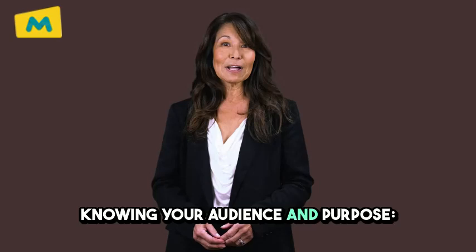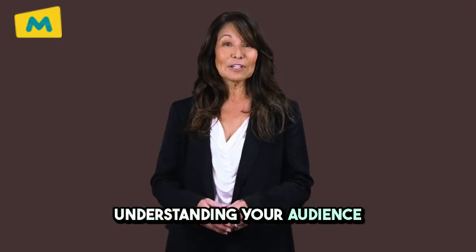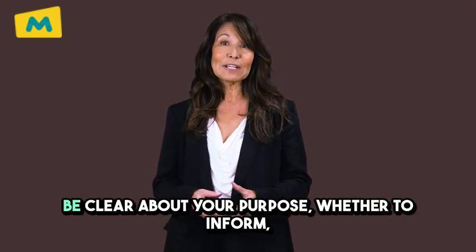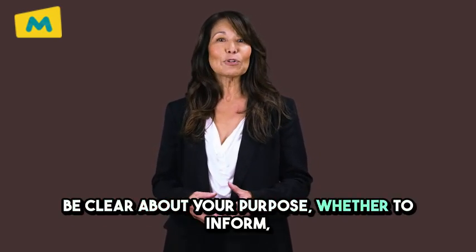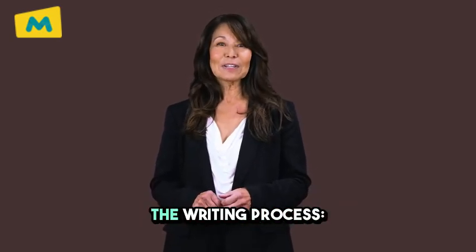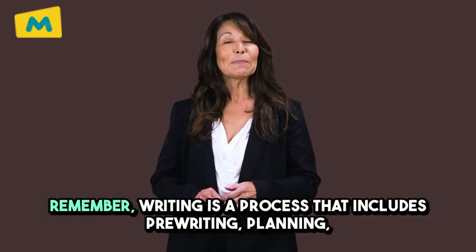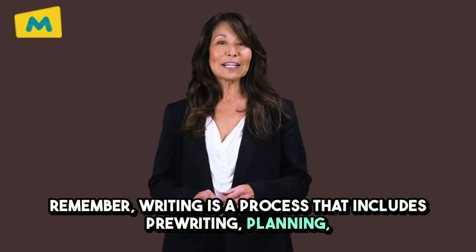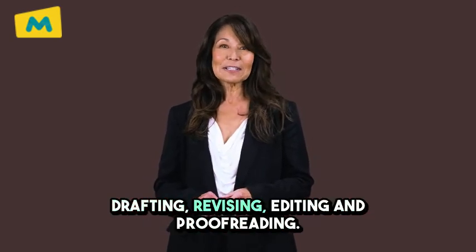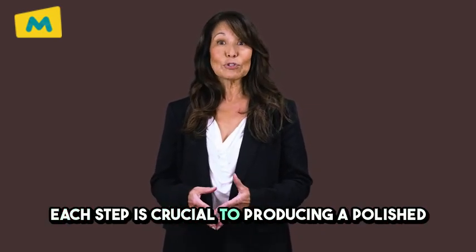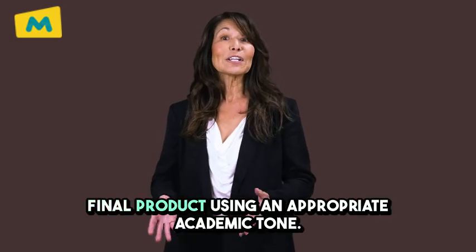Knowing your audience and purpose. Understanding your audience and purpose is essential in academic writing. Be clear about your purpose, whether to inform, persuade, argue, or reflect. The writing process. Remember, writing is a process that includes pre-writing, planning, drafting, revising, editing, and proofreading. Each step is crucial to producing a polished final product.